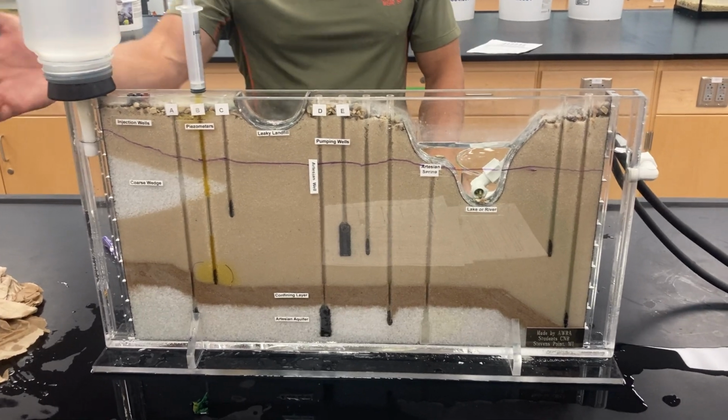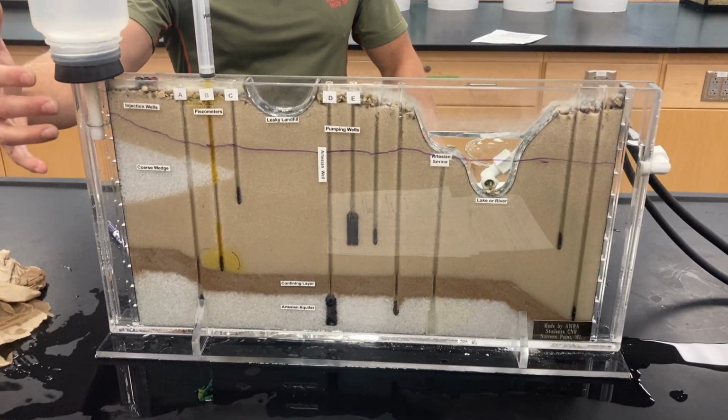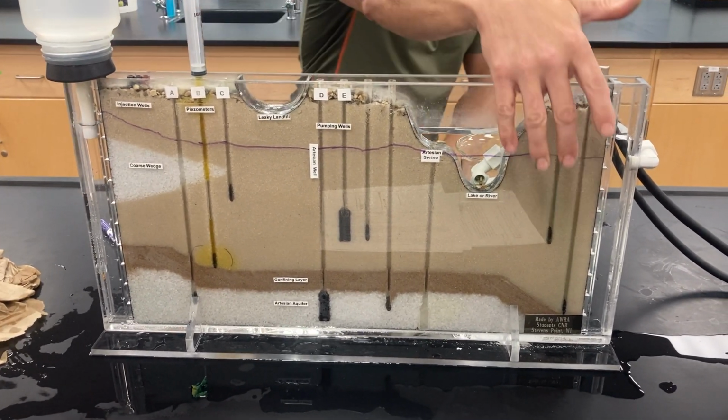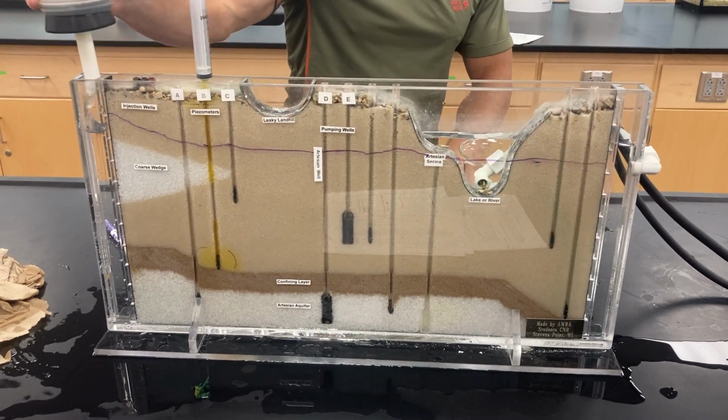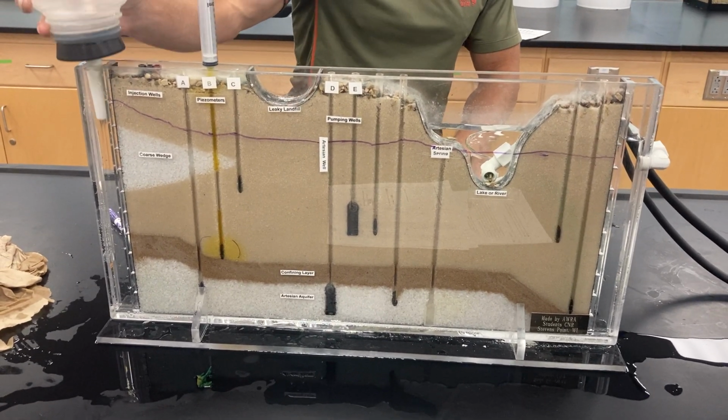So when we're moving here for number 5, we always move from higher pressure to lower pressure. Okay? If I raise that up, you can actually see how much higher the pressure is over here.